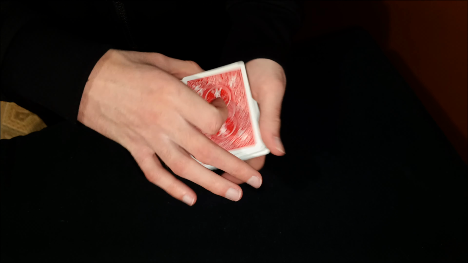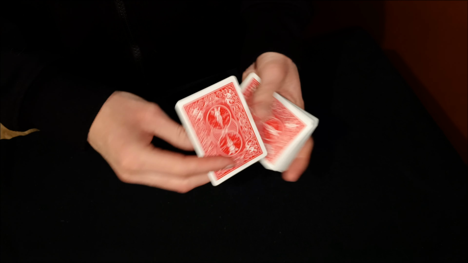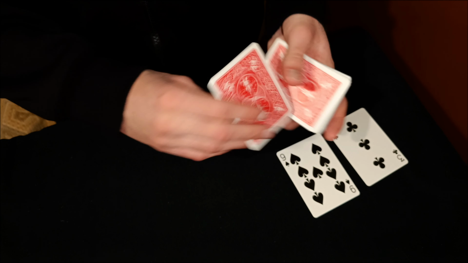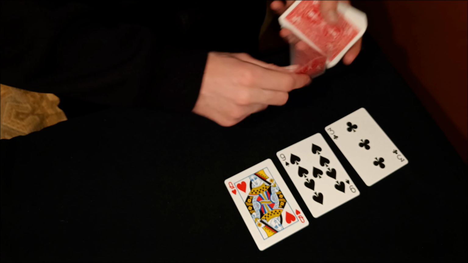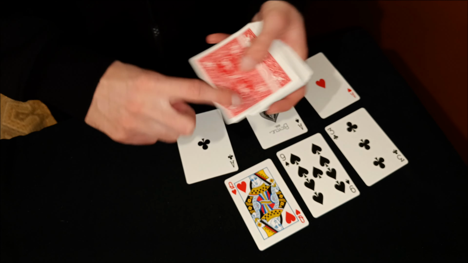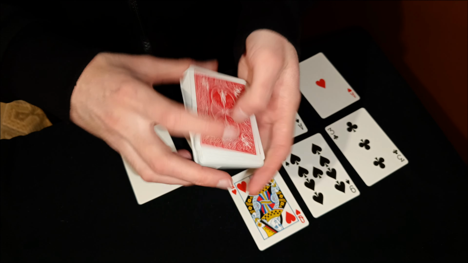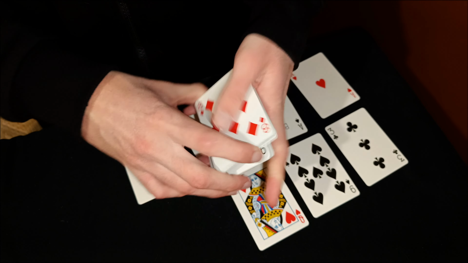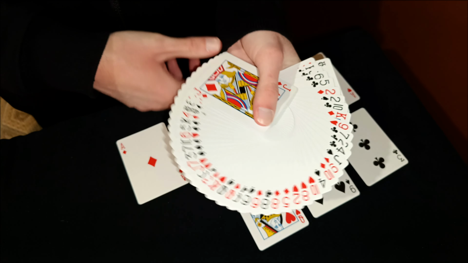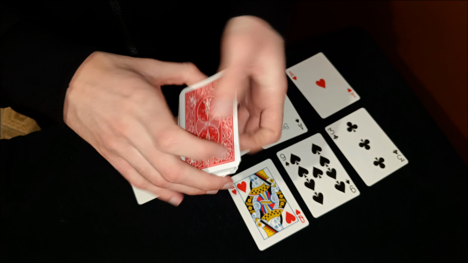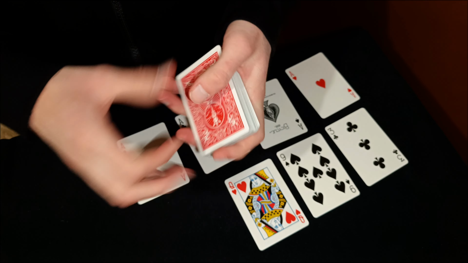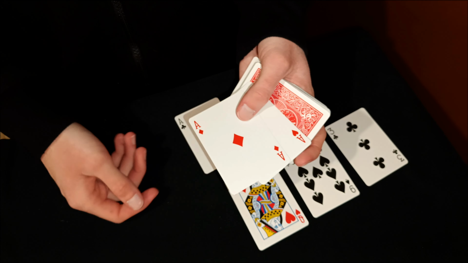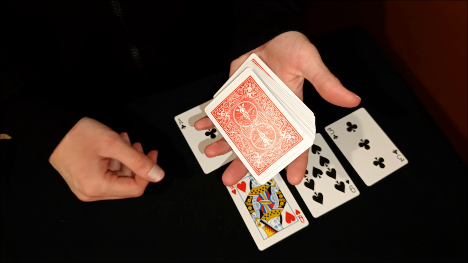Alright, for this trick you make a little setup. You take the 3 of clubs, you take the 9 of spades, you take the queen of hearts, and take the 4 aces. Right? And this deck you really make shuffle. It's really a normal deck. Right. So your setup looks like this. You take these 2 red aces and put them in like this.